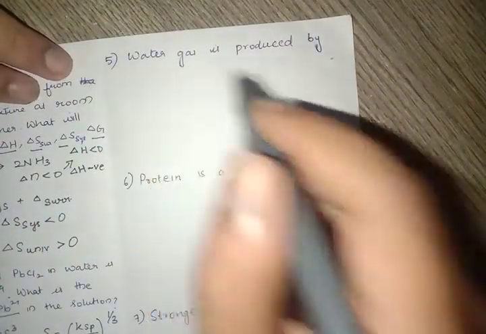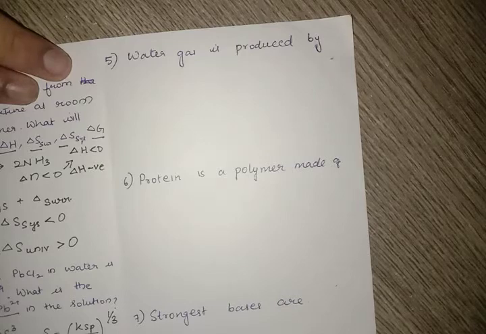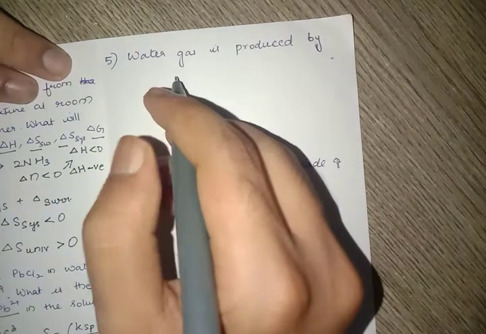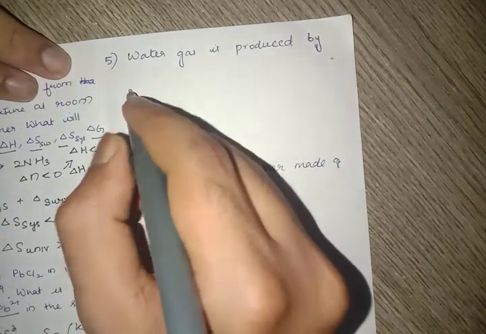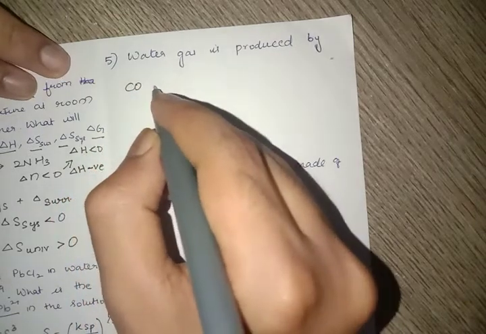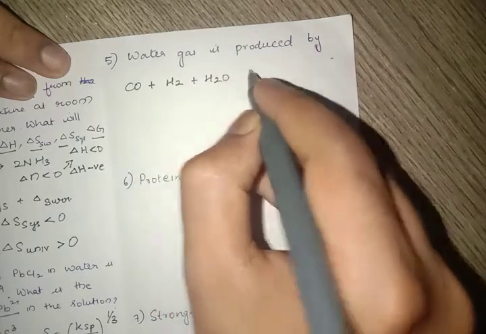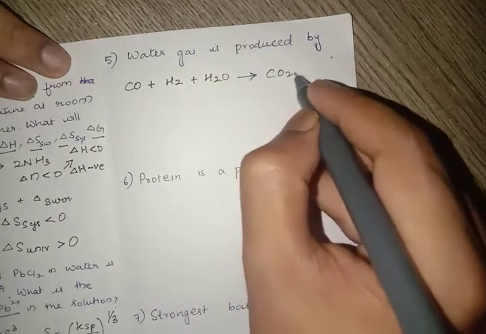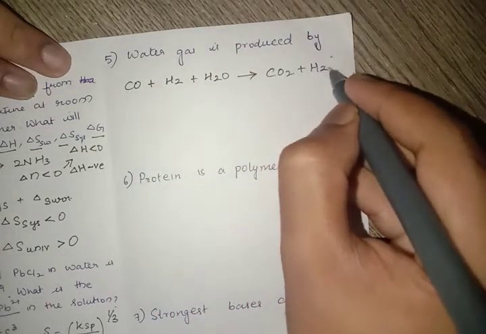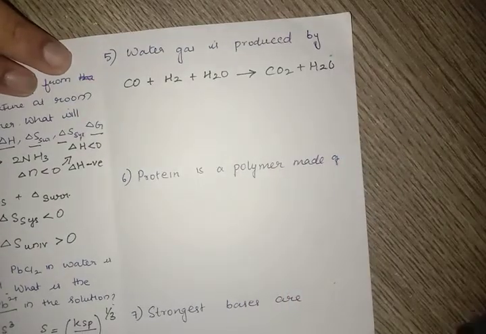Now the fifth question is, water gas is produced by. So water gas is produced when CO plus H2 plus H2O gives CO2 plus 2H2.